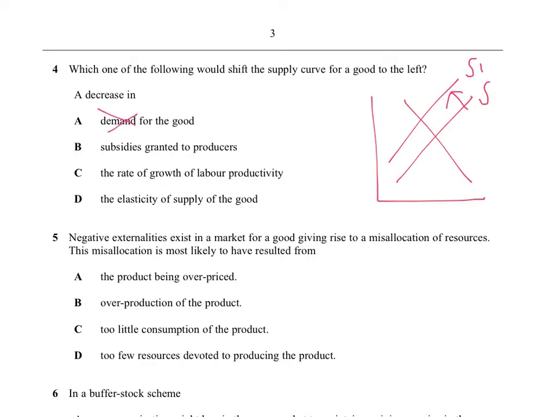You can eliminate demand. You can eliminate elasticity of supply. That's got nothing to do with supply going down. So you're now left with two choices. The answer, of course, is going to be B, because if there's a decrease in subsidies, that means producers are getting less money, so they're going to be able to supply less.